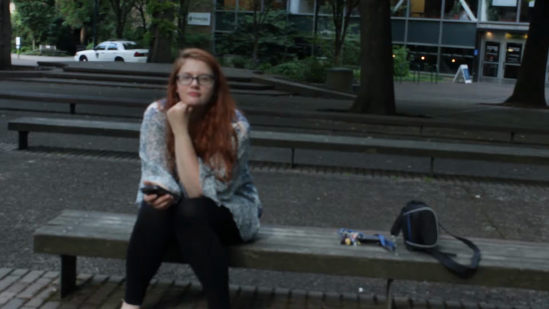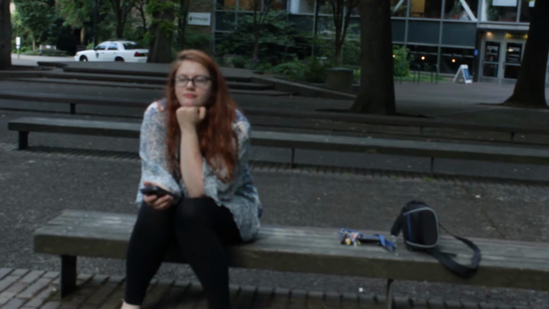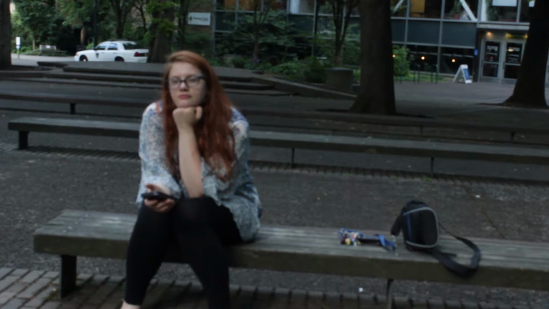Version 1, a mid shot of a person sitting in the sun, exposed for the person. Aperture set at 5.6, shutter at 30, ISO 400.